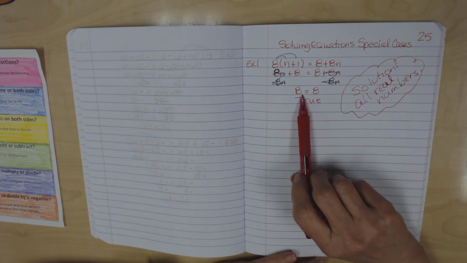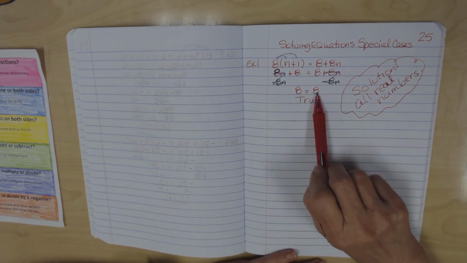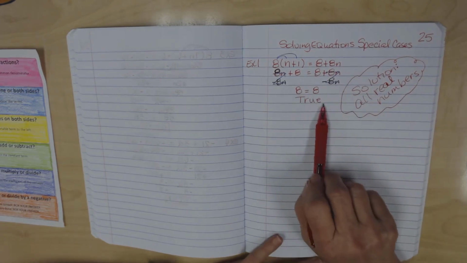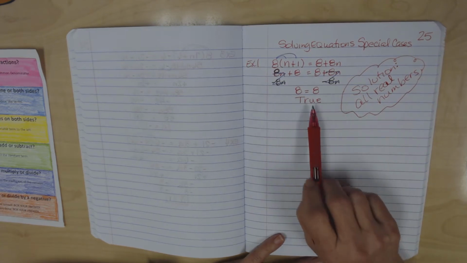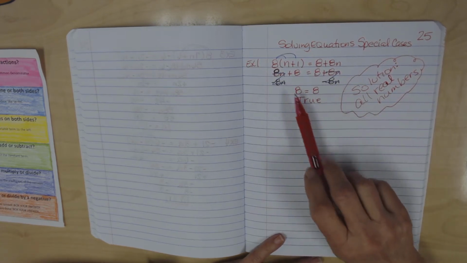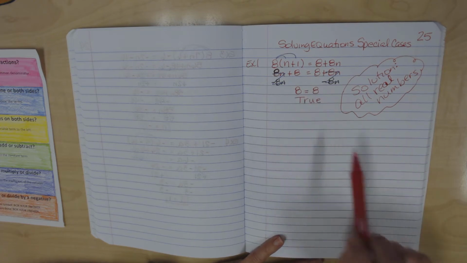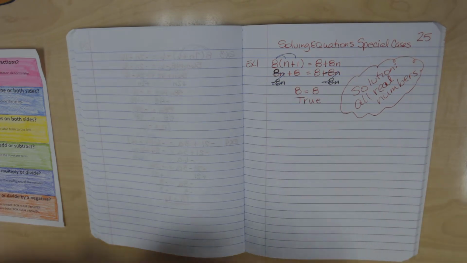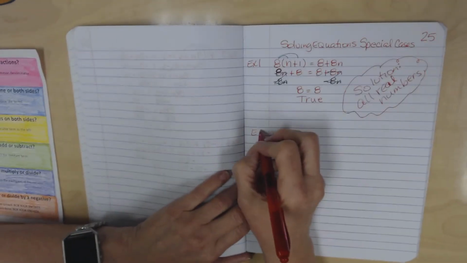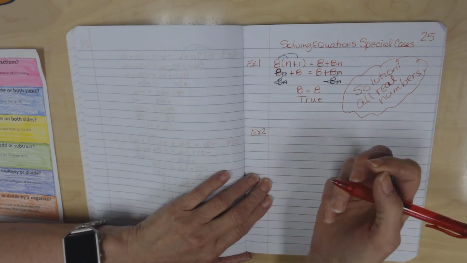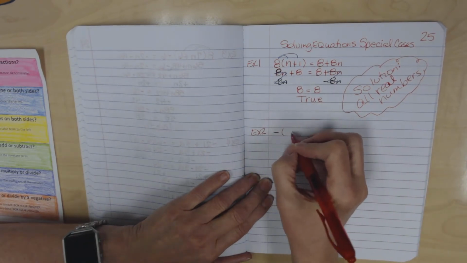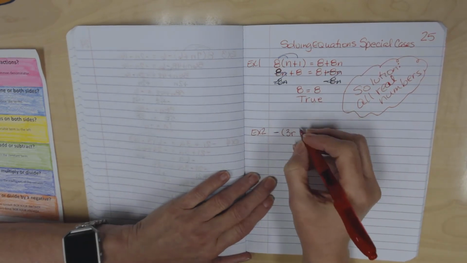Anytime the variable disappears and you're left with some number equaling another number, that statement is either going to be true or false. If it's true, then it doesn't matter what n is, it's always going to give you this statement.